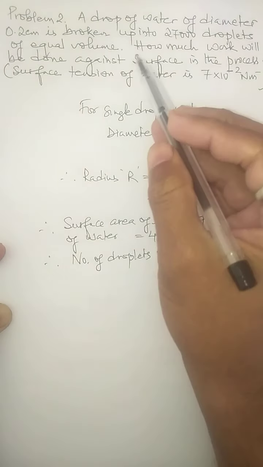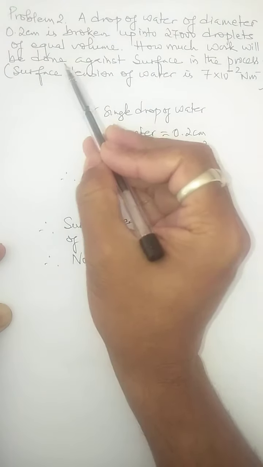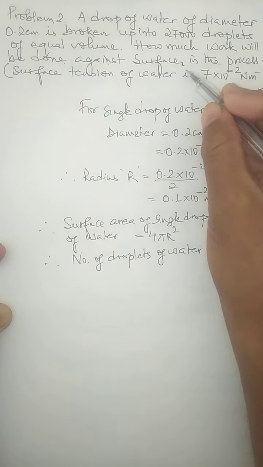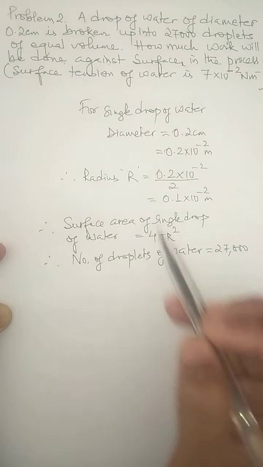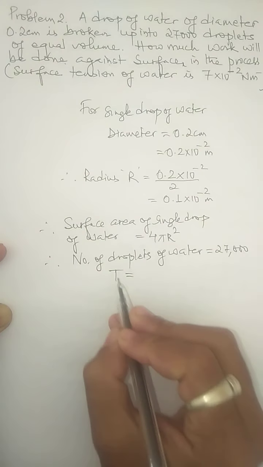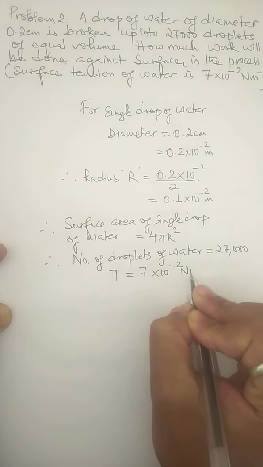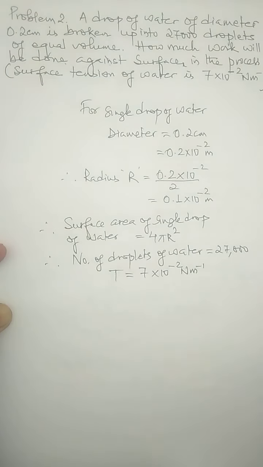Now in order to make this single drop into 27,000 droplets of water of equal volume, we definitely have to do some amount of work, and this work we need to calculate. The question says how much work will be done against surface tension in the process. The surface tension of water is also given. We mark it by the letter T, and it is 7 into 10 to the power minus 2 Newton per meter. You need to calculate the work done against the surface tension in the process.